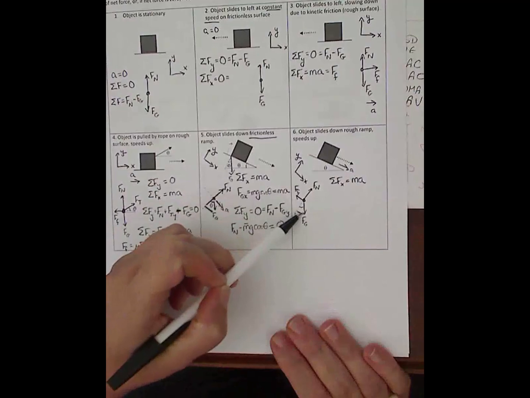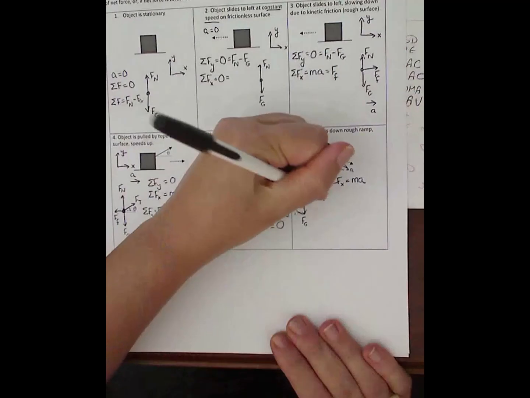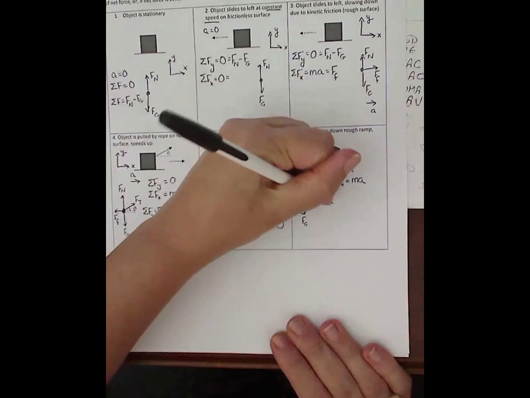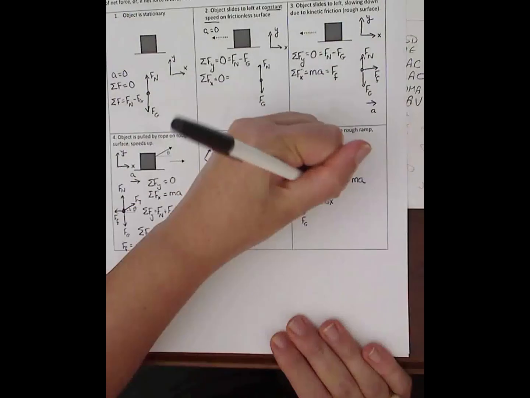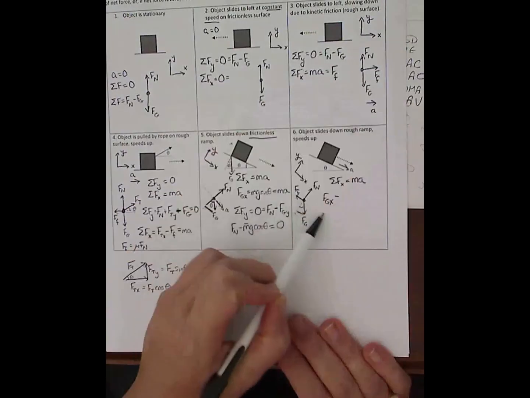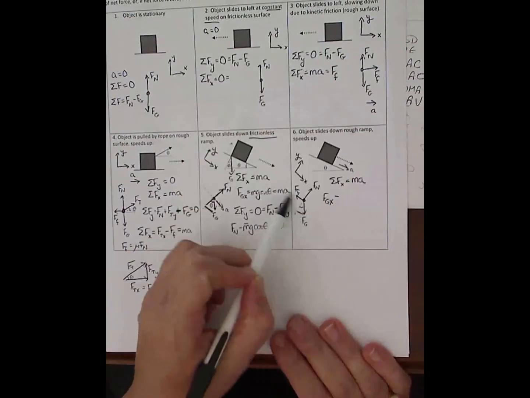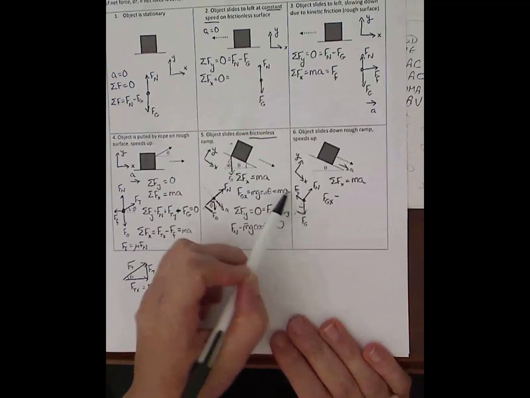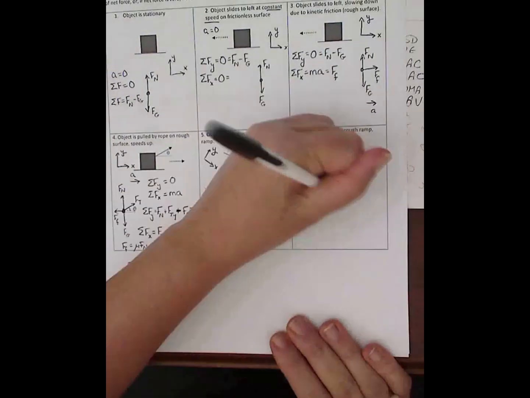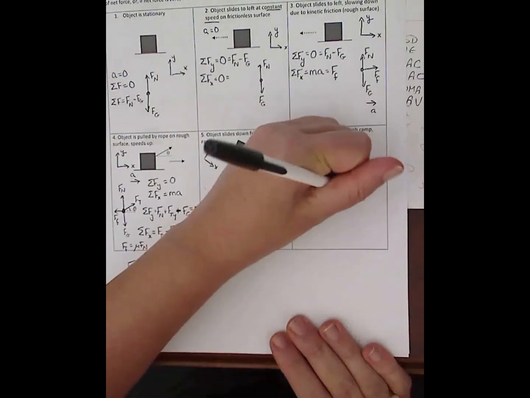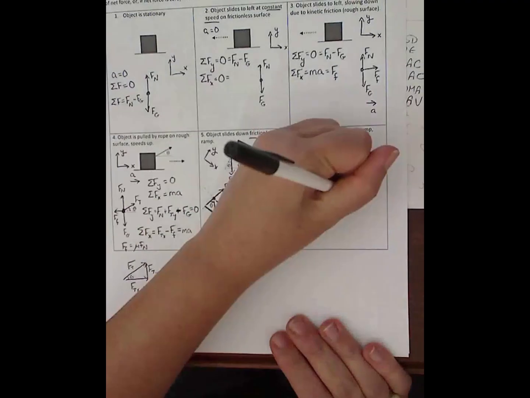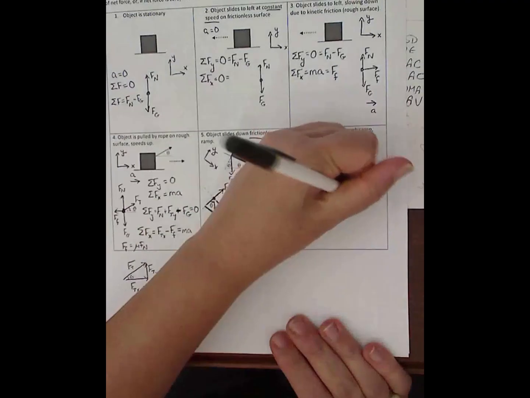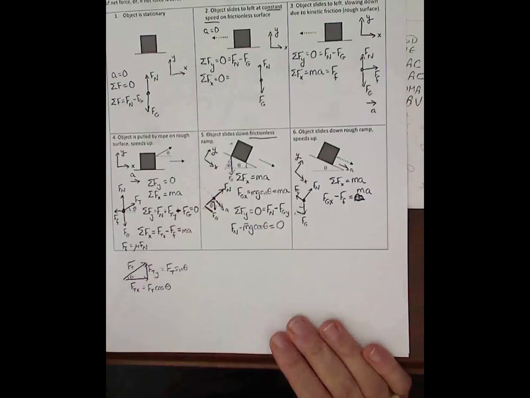So it's going to be mg sine theta, so F_gx. And I also have frictional force acting backwards, and remember my x-axis is along here parallel to the ramp, so the frictional force is just all in the minus x direction. So it's mg sine theta minus the force of friction is equal to the mass times the acceleration.